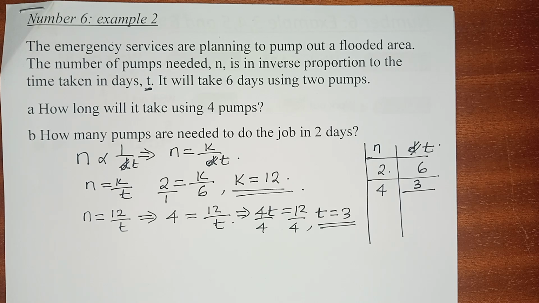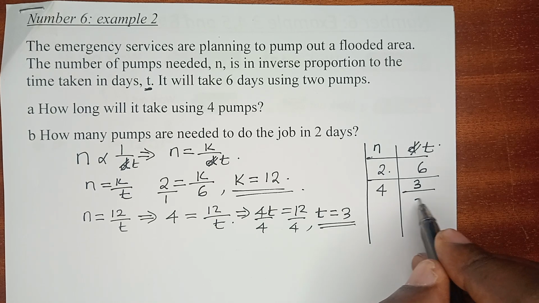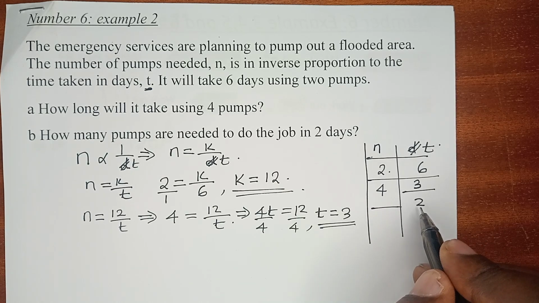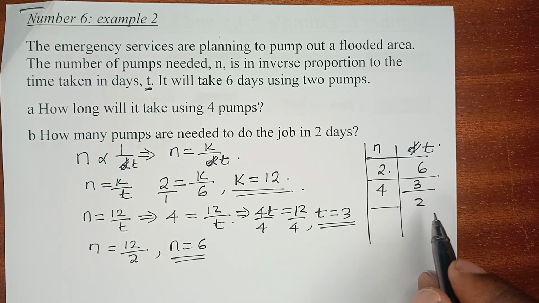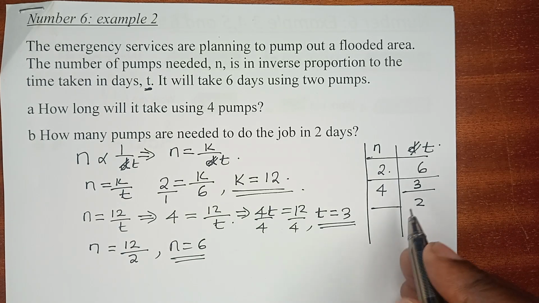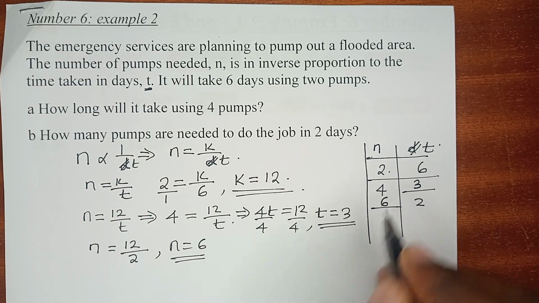That is it. Part B of the question: how many pumps are needed to do the job in 2 days? T we know is 2, N we don't know. So again, we go back to the formula. N equals 12 over 2 days, and straightforwardly, N equals 6. So if you're going to take 2 days, then we must use 6 pumps.